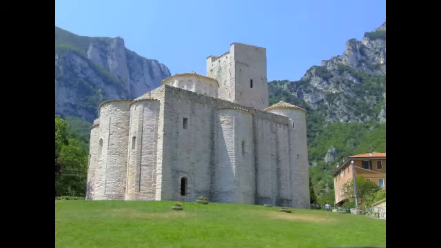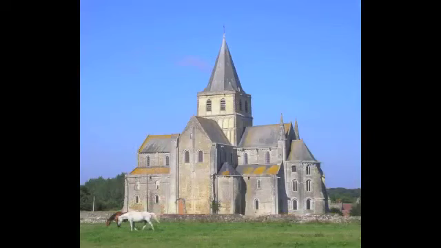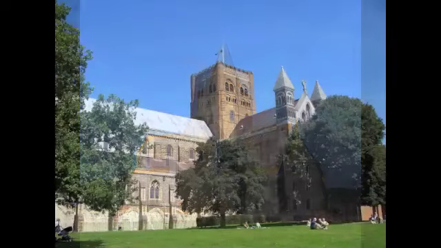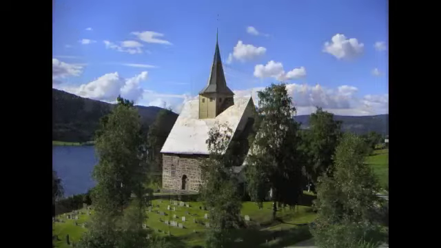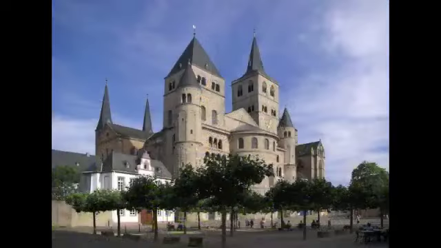One of the reasons for this is that across Europe, churches have survived in greater numbers than any other type of Romanesque building. There are two ways in which the Roman Catholic Church fostered the spread of Romanesque architecture: through monasteries and through pilgrimage.